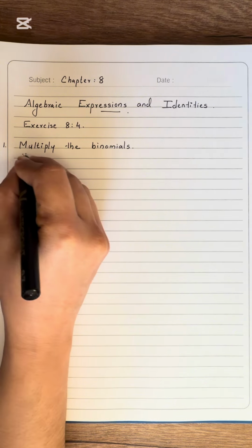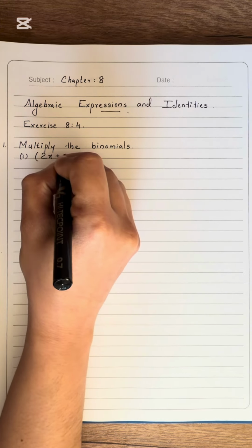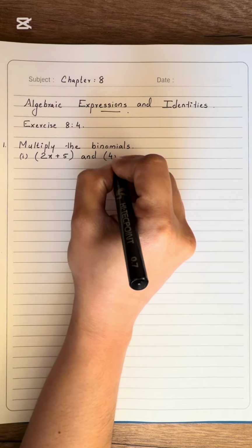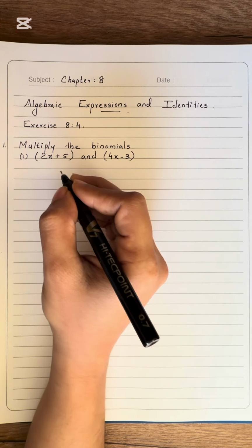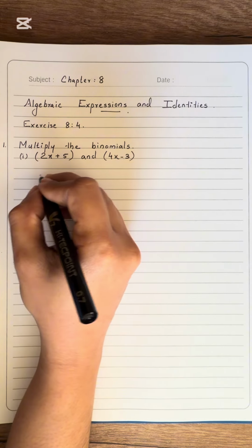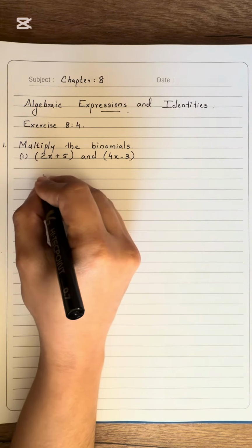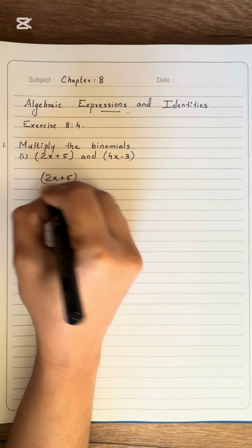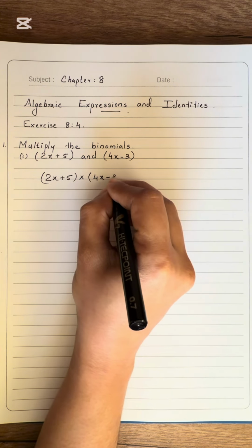So the first question is 2x plus 5 and 4x minus 3. You have to multiply. So here which property will we use? We will use distributive property. First let's write down the question. 2x plus 5, multiply, so we have to give the multiply sign, 4x minus 3.